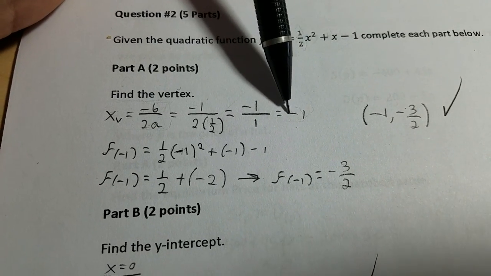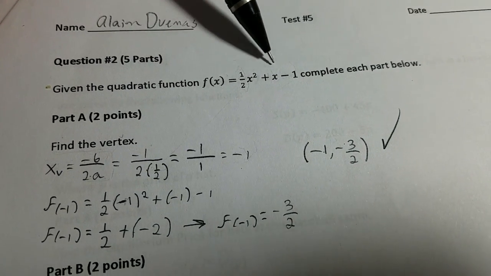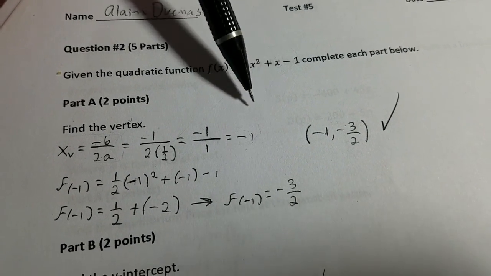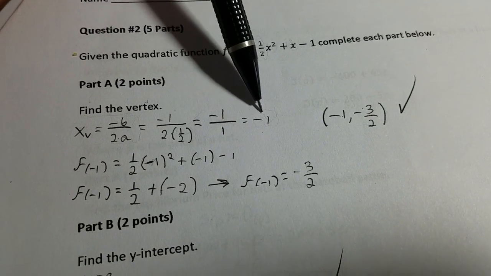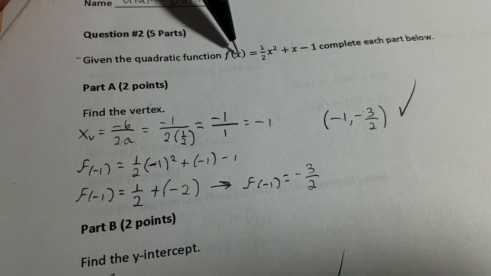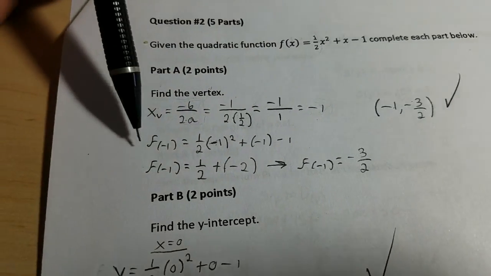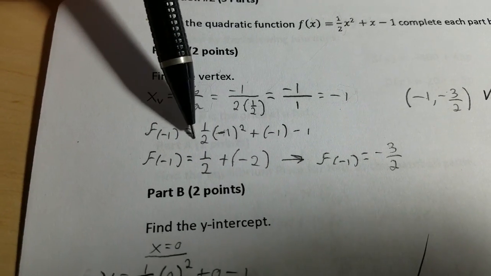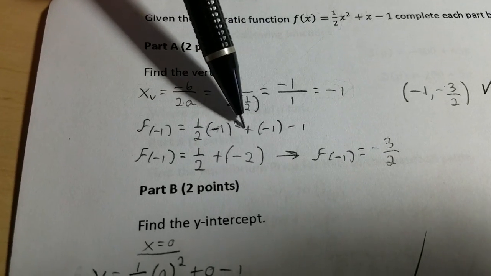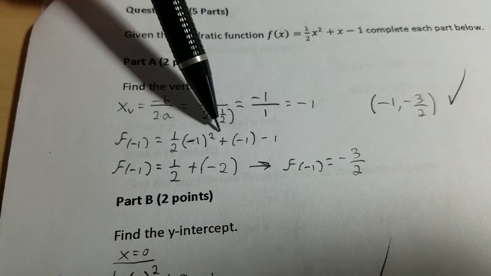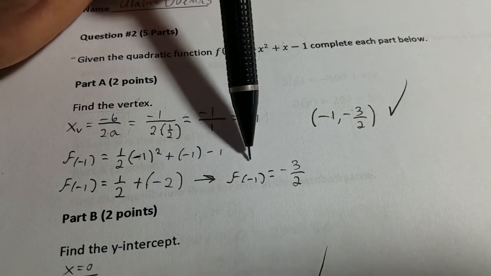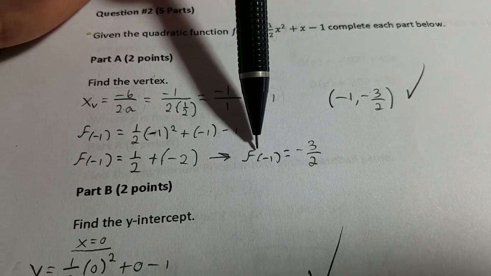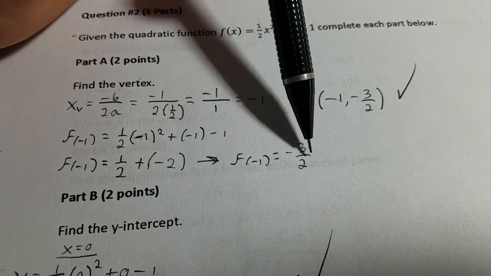Once you know the x of the vertex, you can go ahead and, using the same formula, every time that you have an x here, here, and here, you're gonna use that value that you found as the x of the vertex, and you're gonna substitute x by minus 1. So going here, it goes like this: f of negative 1 equals 1/2 times negative 1 squared plus negative 1 minus 1. When you do your math, you will see that the final result, which also equals your y, will be f of negative 1 equals negative 3/2.